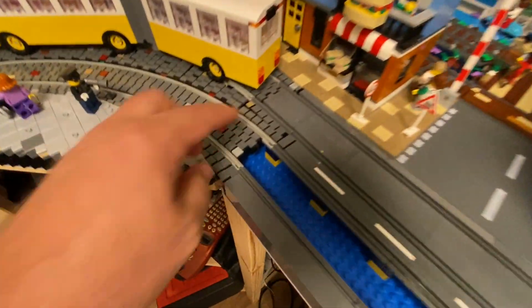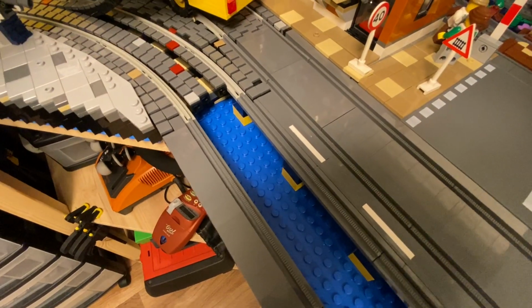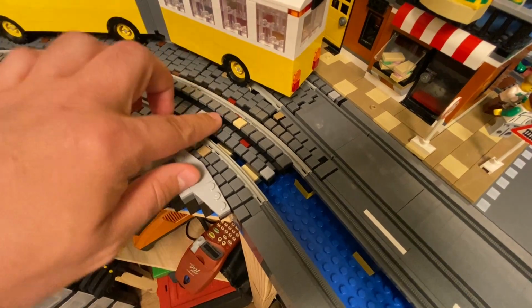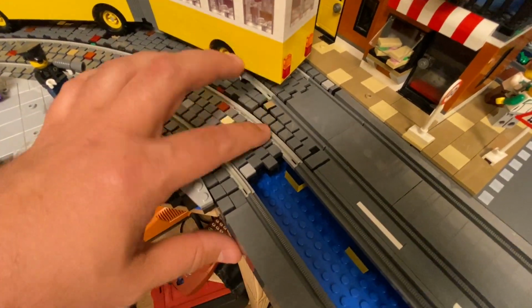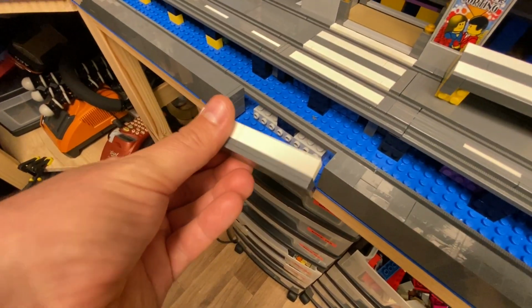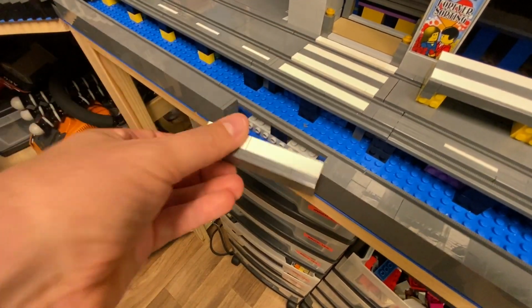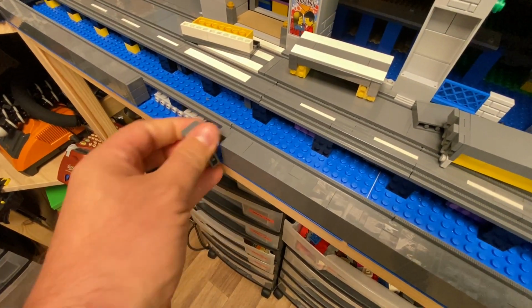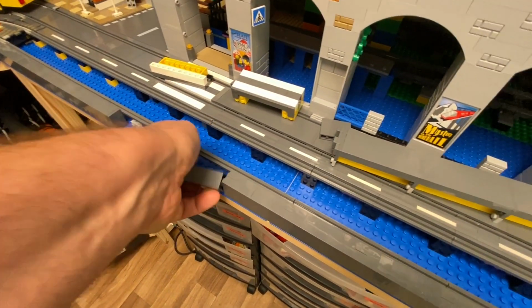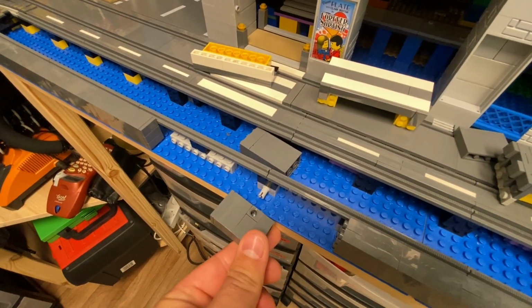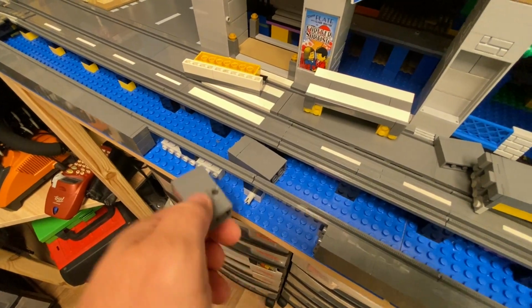And over here we have these sticks of headlight bricks with tiles on them to make the cobblestone. And this one here is attached by these bricks, and this one here is just held in place with these Technic pins.